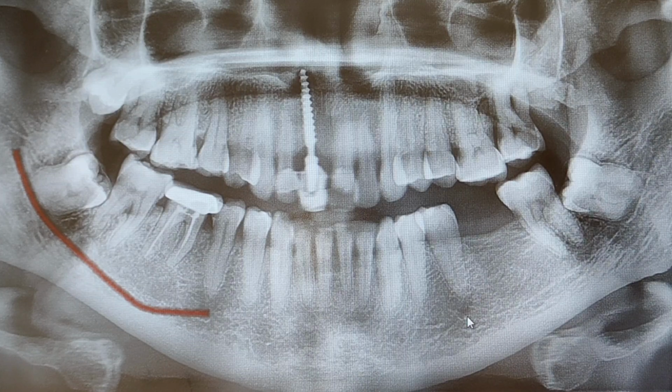And the second sign is narrowing of canal. The inferior alveolar canal has got two parts. One is the superior cortex, two is the inferior cortex, which appears as a white line. And if you are appreciating a narrowing of canal as seen in this particular case, in this particular region the canal appears narrow, there is a probable strong association between root end and the inferior alveolar canal.